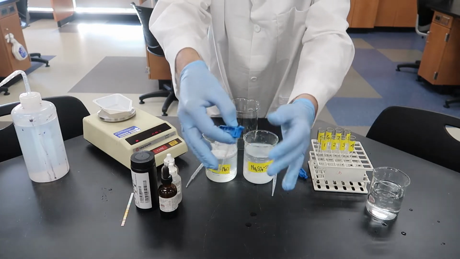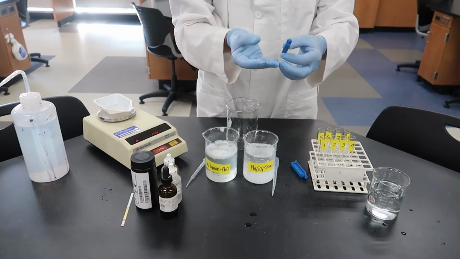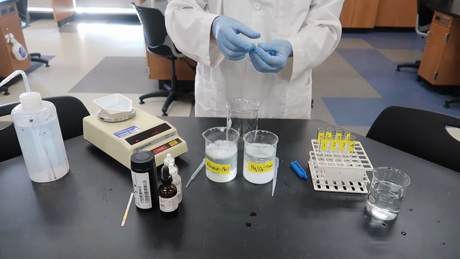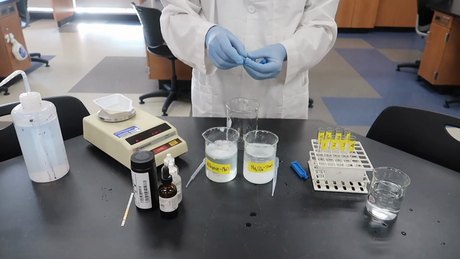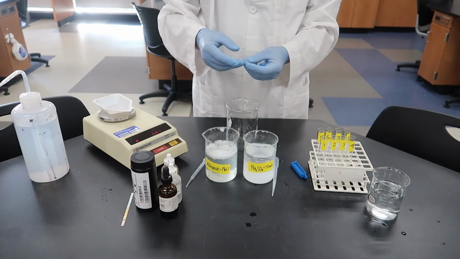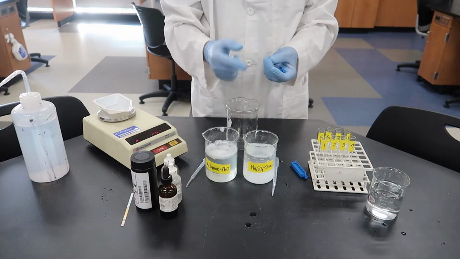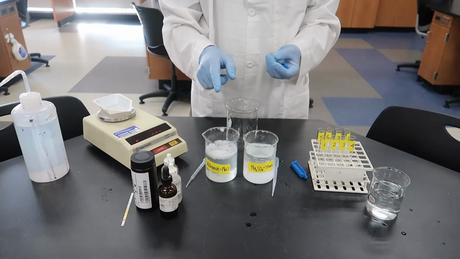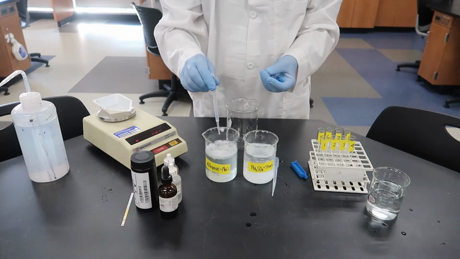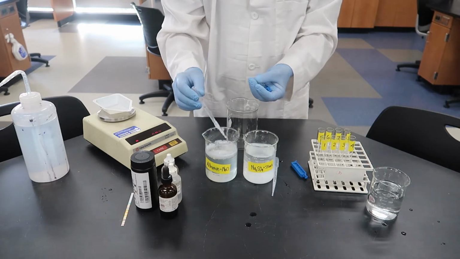Okay, we've clipped our dialysis tubing on one end. It looks kind of like a strip of plastic, but if I rub it, I can open it up, and then we're going to use a transfer pipette to put some of the albumin NaCl mixture into the bag. So let's see if we can get it in there. It's a little tricky because that bag is kind of hard to separate until you get it started.